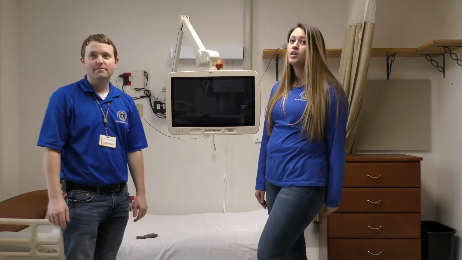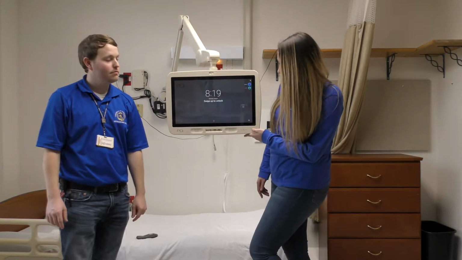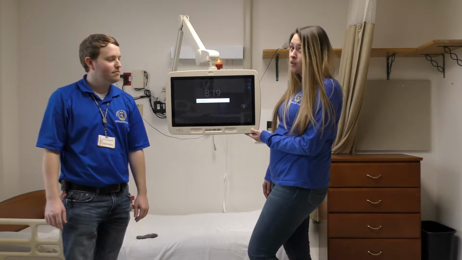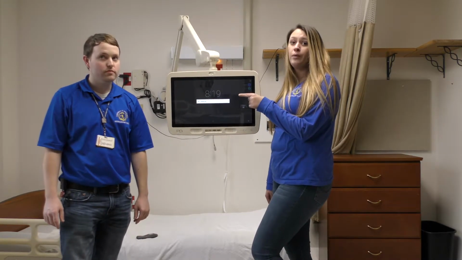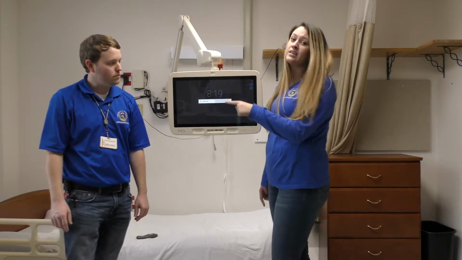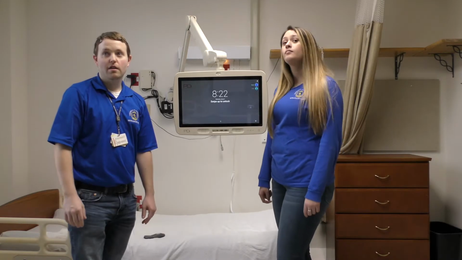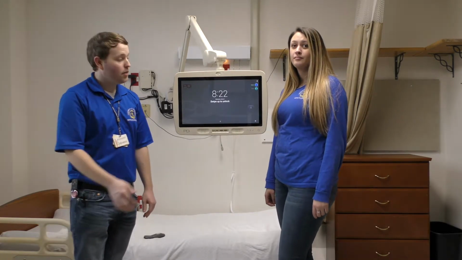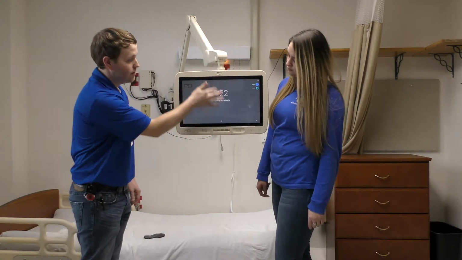A potential issue you may experience is a blank or frozen screen, which usually can be fixed by restarting the TV. To do this, simply hold down the power button until the power off selection window appears on the screen. Press the power off selection and the device will shut down. The device will restart, and then all you need to do is simply swipe open the TV to the home screen.